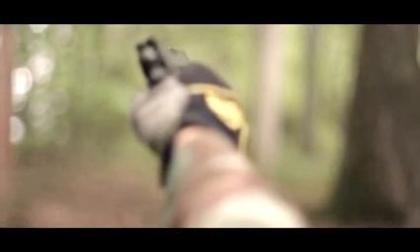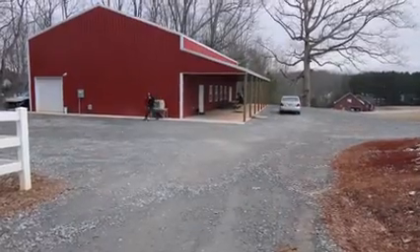This could be zoomed in, it could be wide, it could be any way you want it to be, but it's just looking from our character's perspective and through his eyes of what he's seeing.